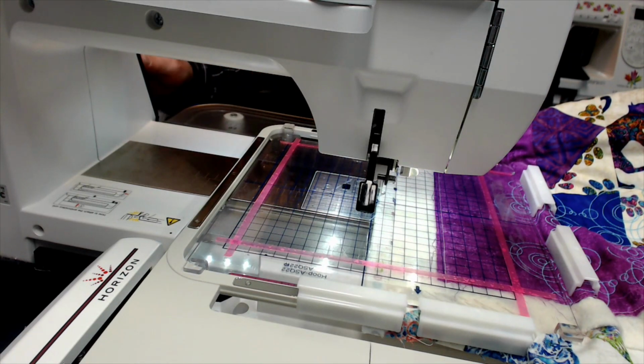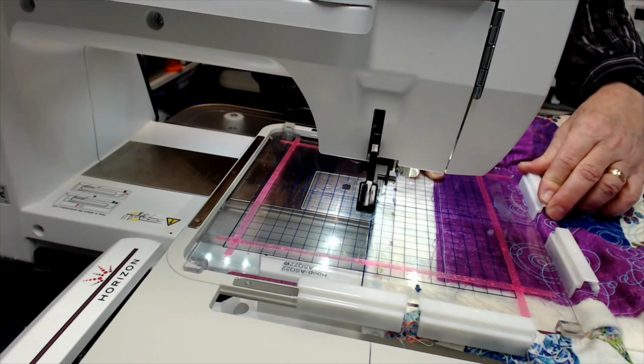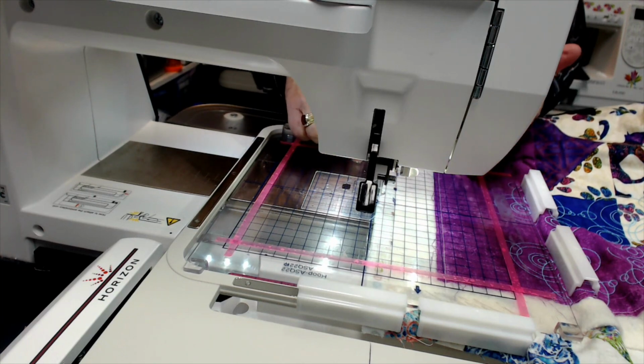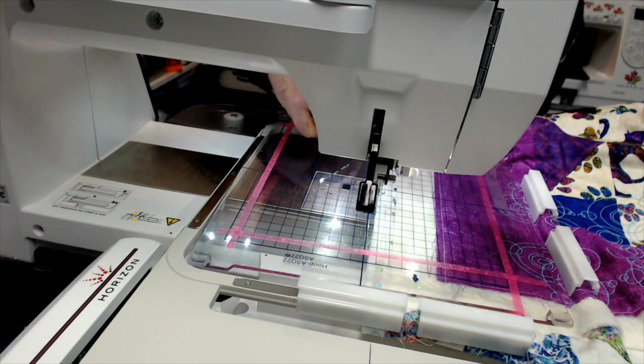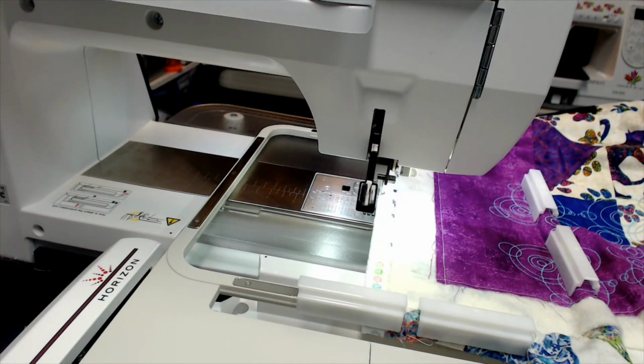It looks like I'm already as far over as I can go. So sometimes that happens, you can't move the needle anymore. But I'm not worried about that because it's close enough, and this is off here. It's never going to be seen. It's going to get cut off and the binding's going to cover it, so it'll look like it's continuous.